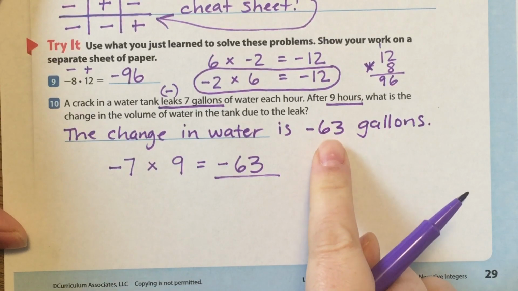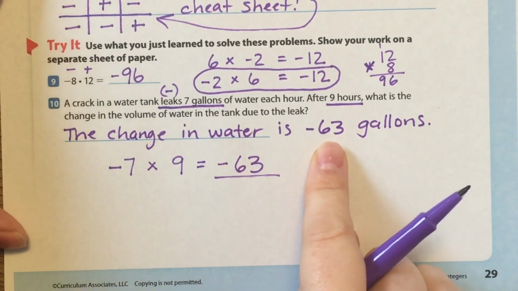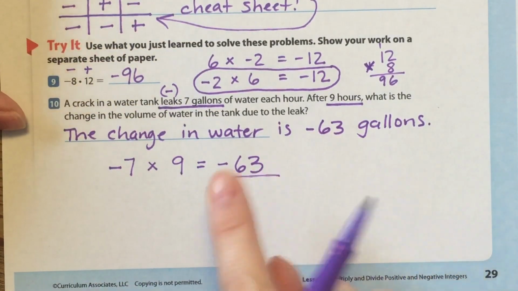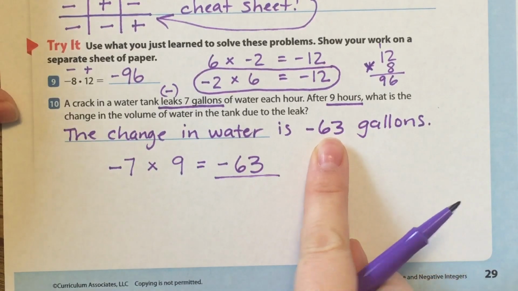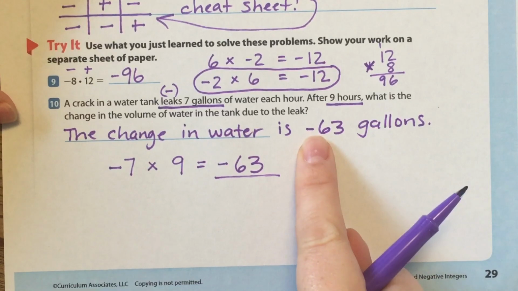which means that the amount of water in the tank went down by 63 gallons. If you were to put the change in water was 63 gallons, like a positive 63, that would mean that there's now more water in the tank, that you added 63 gallons. So you need to make sure you include the negative to show that you're losing water in the tank.